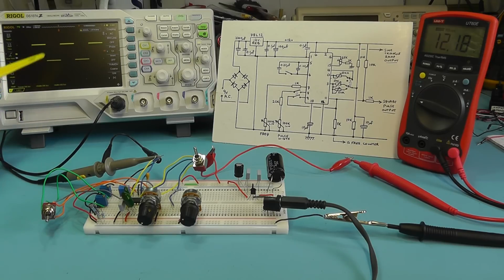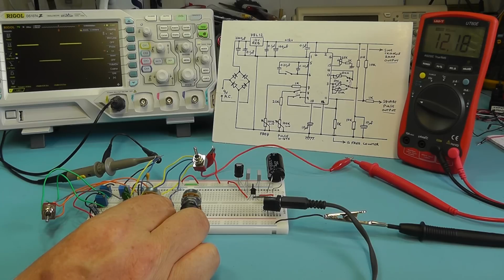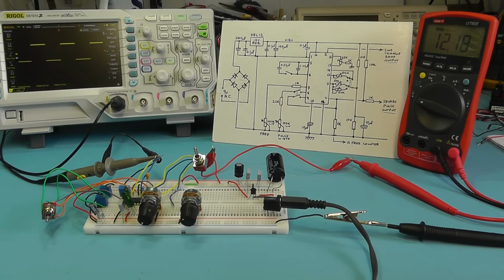But just for the moment, we have our square wave coming out, which is quite nice, and you can again alter the frequency of that by this control here. So this is now just simply altering the frequency of the square wave. So I'll just leave it there.